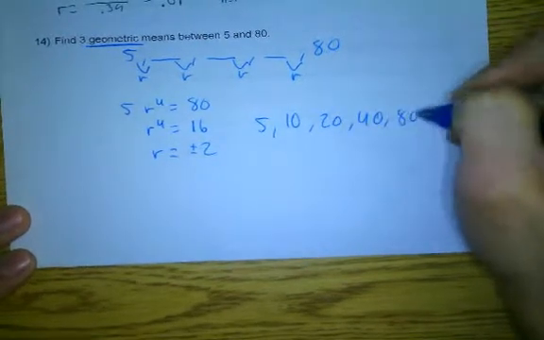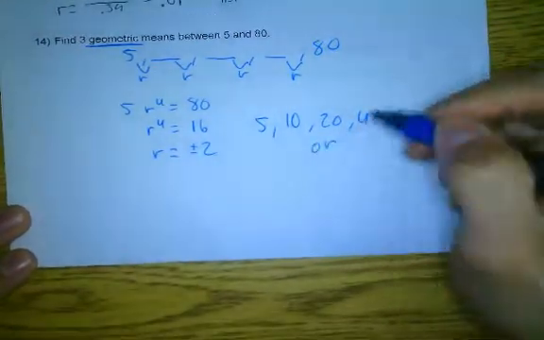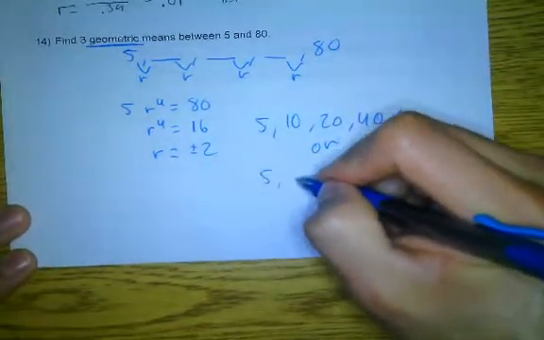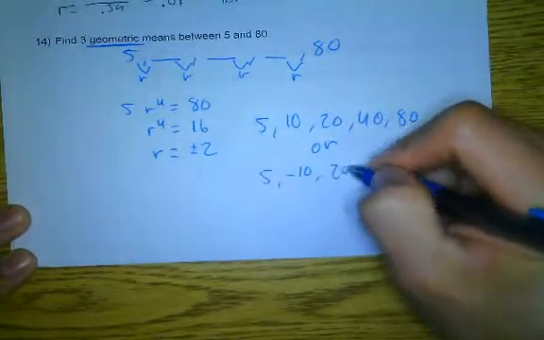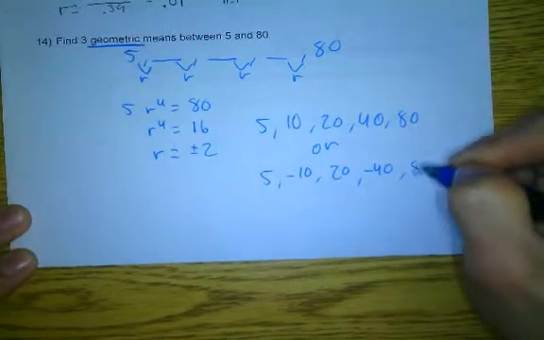Be careful when you're doing this type of problem. Don't forget to consider that when you take even roots, do you guys agree? Even roots, you have a positive or a negative.